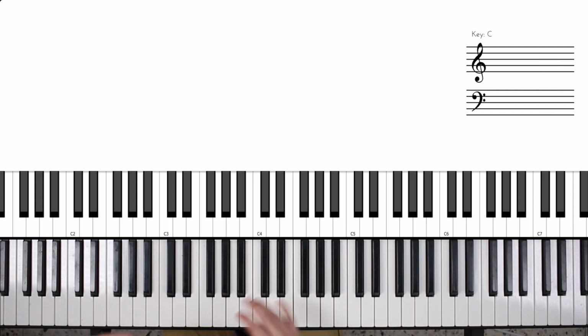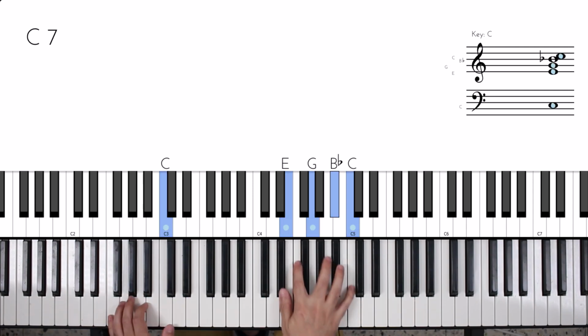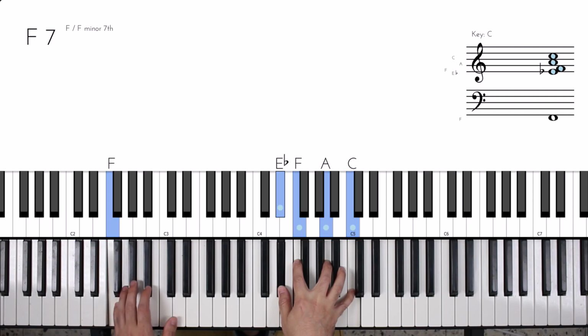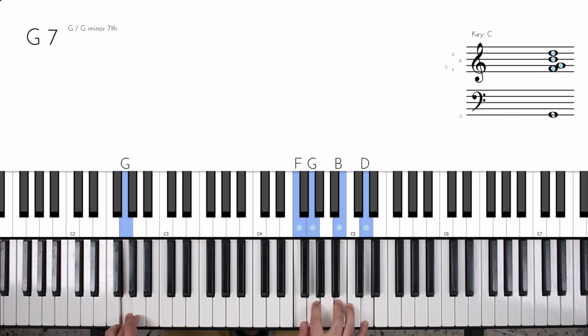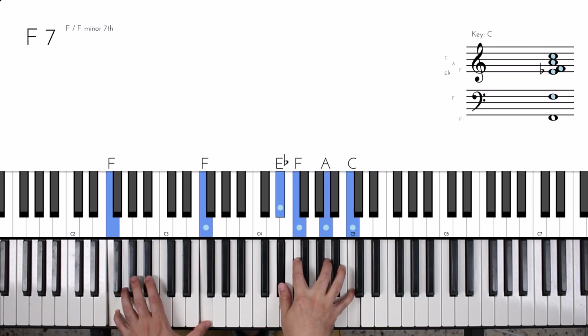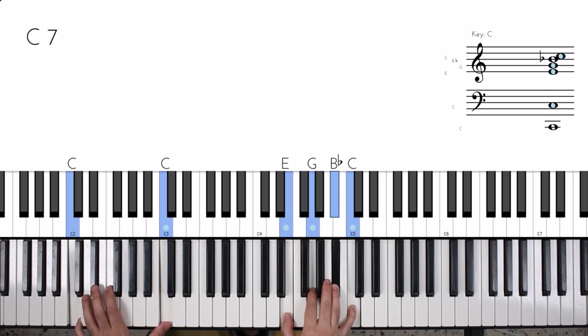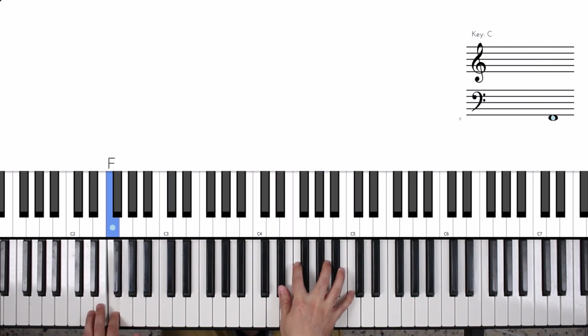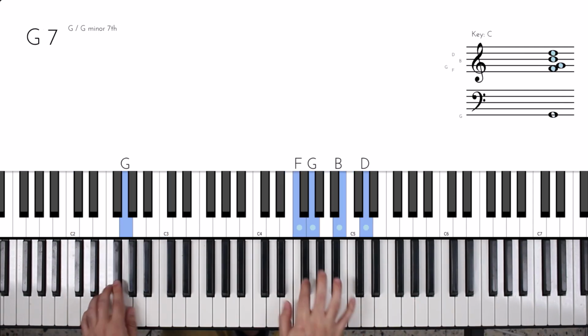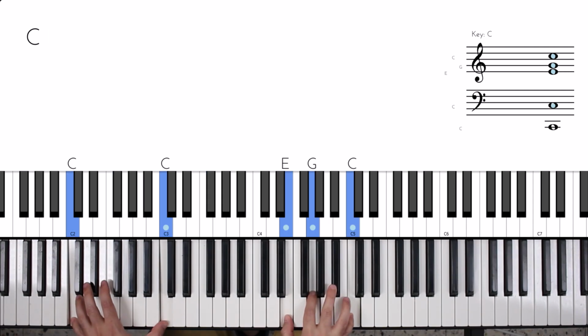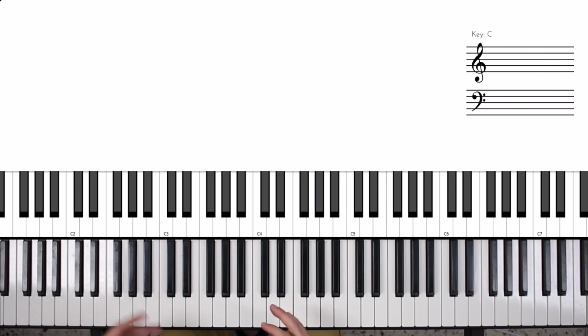Now you might play this using inversions, so you might play the C like this, the F like this, then maybe the G like this, and then back to the F. Kind of, I guess, okay, but not a very interesting sounding chord progression.